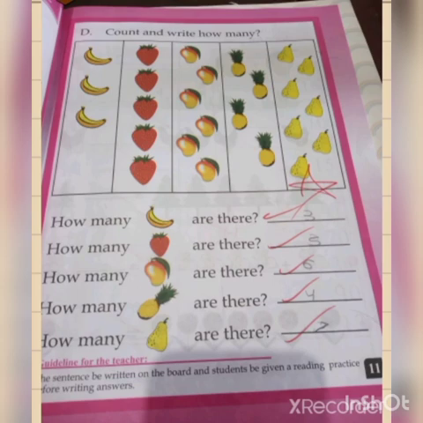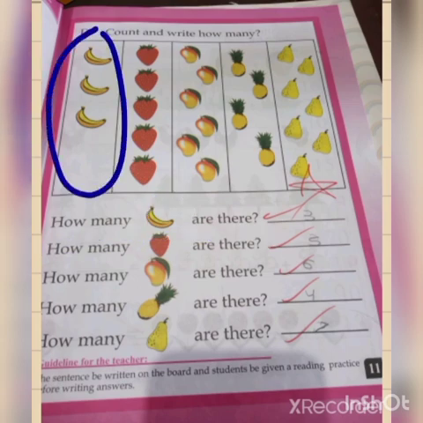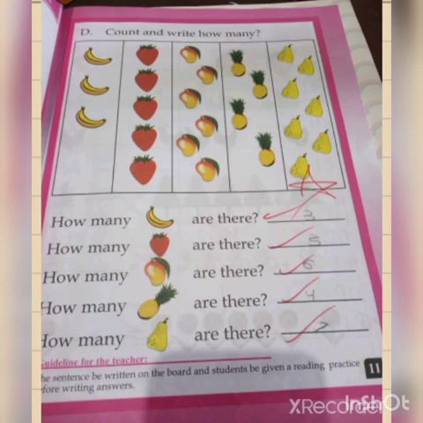First of all, ask the question: how many bananas are there? This is the banana, na? So how many bananas are there? Count in this row. Bananas. 1, 2, 3. How many bananas are there? 3. You have to write here 3.